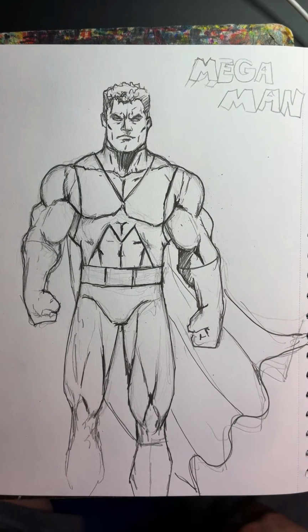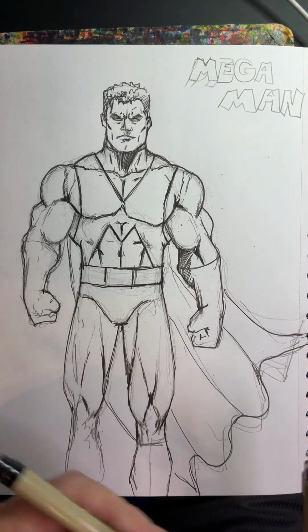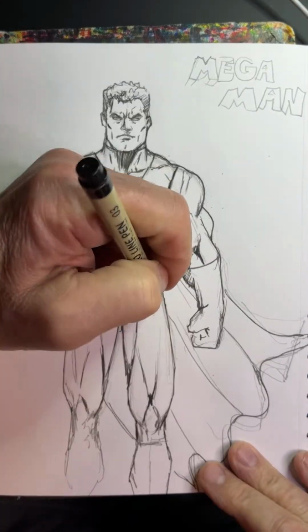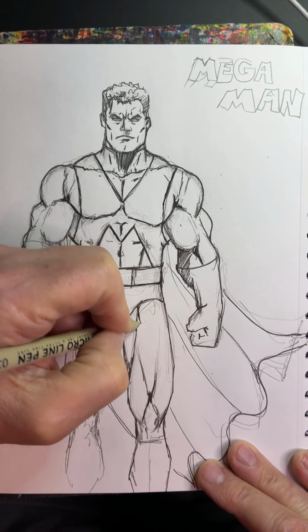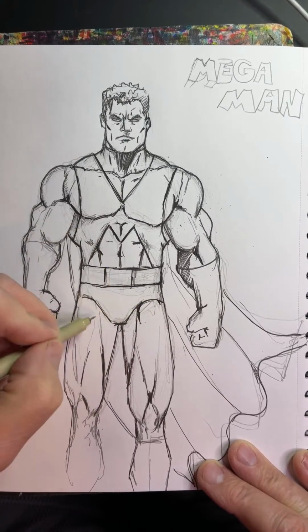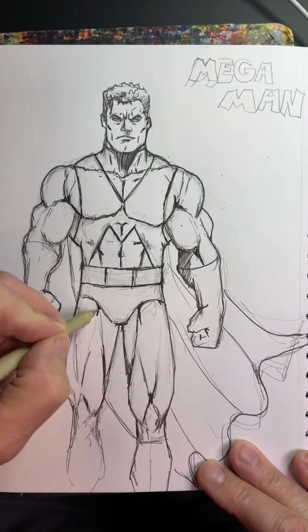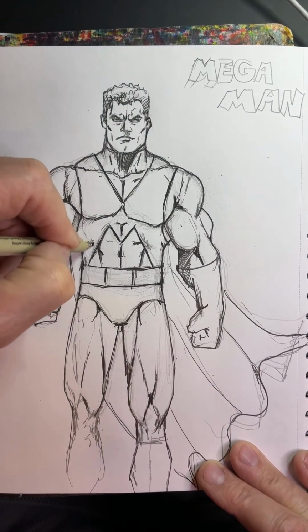The symbol of an angel. So yeah, I'm just going over the lines, getting them detailed out with the ink.